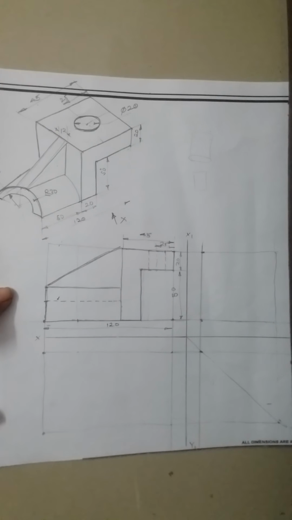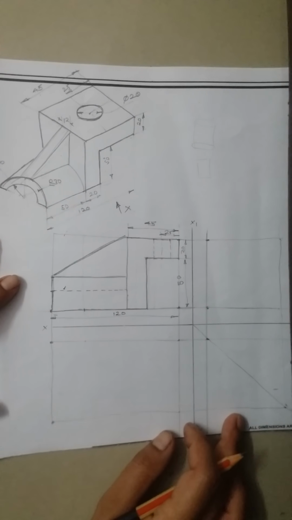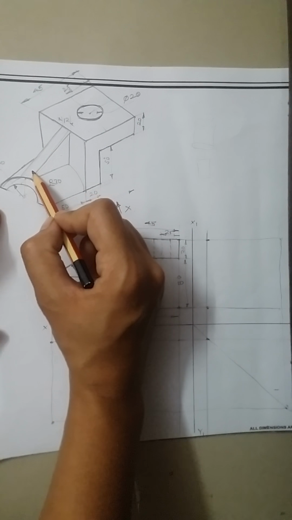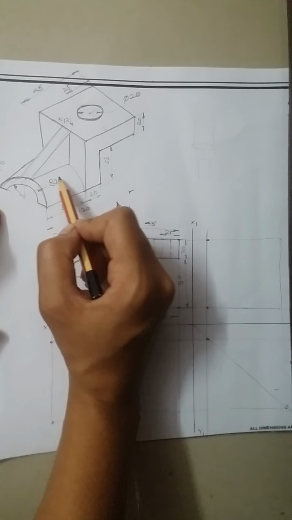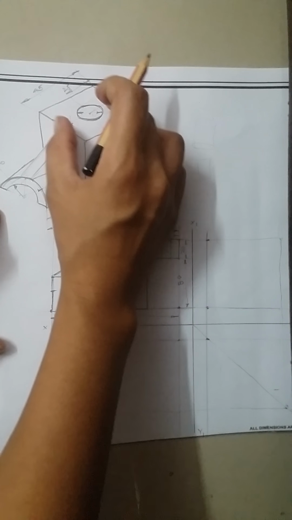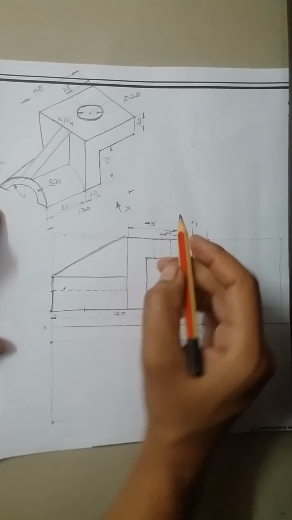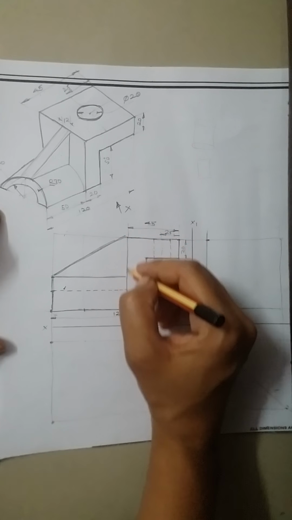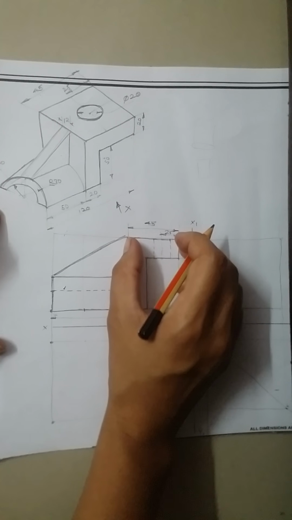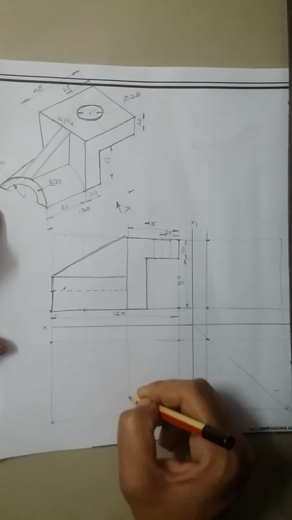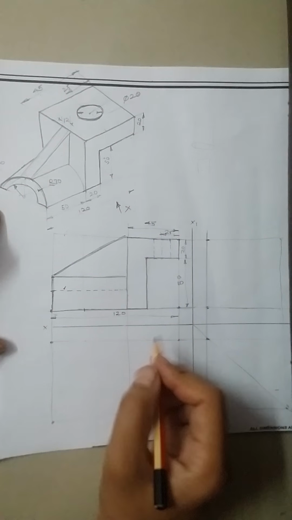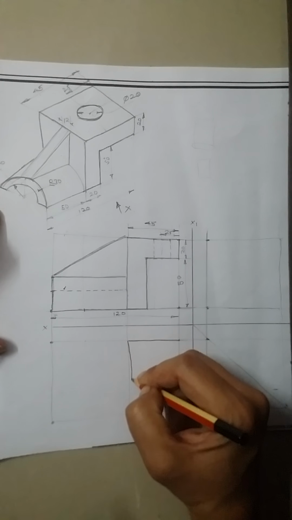Okay, so now we'll start the top view. Now from the top side, which surface is visible? Yes, this surface is visible. Then this wedge is visible. This curved surface is visible. To draw this surface, where is that portion in the front view? This portion, right? So we can project that. So 45 and this is 60. The 45 dimension we have in the front view, so we'll project it downward. This is 60, this is 45, this is 60. So let's draw that surface.